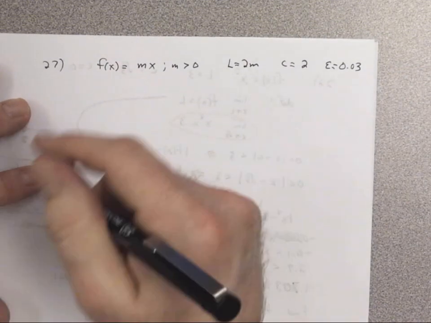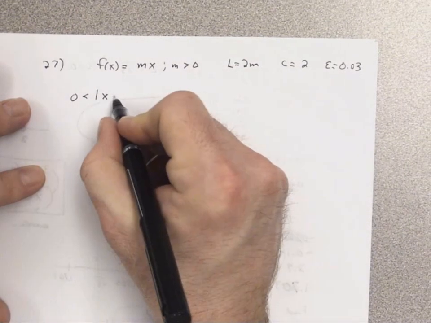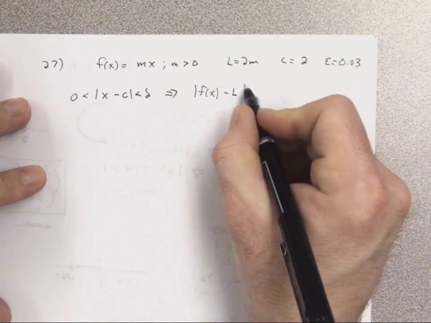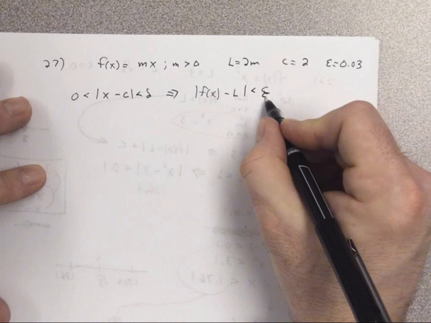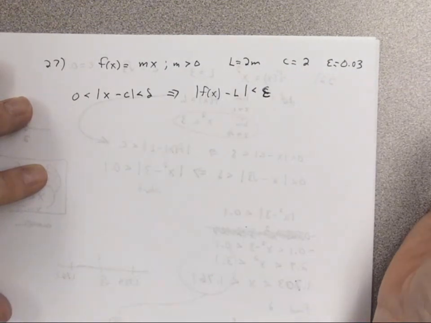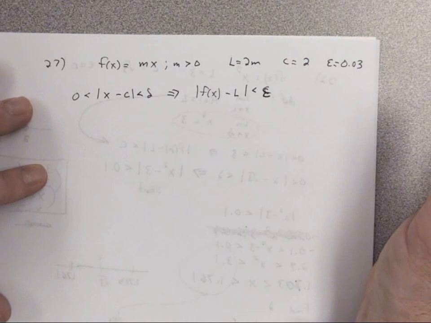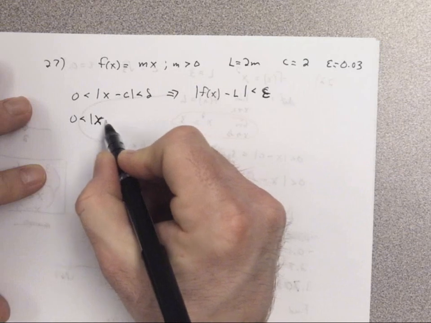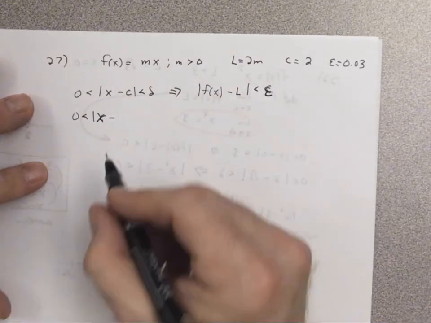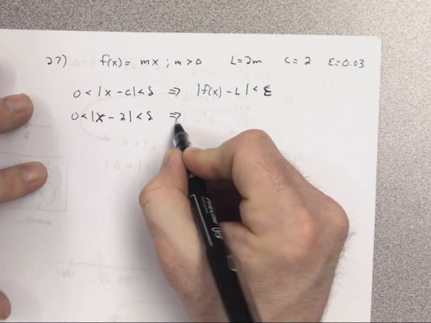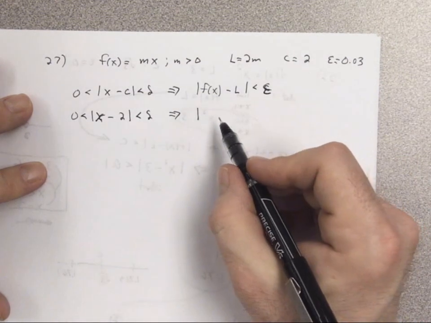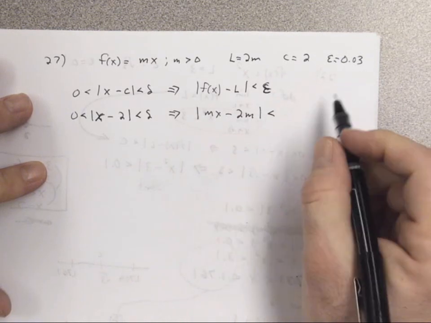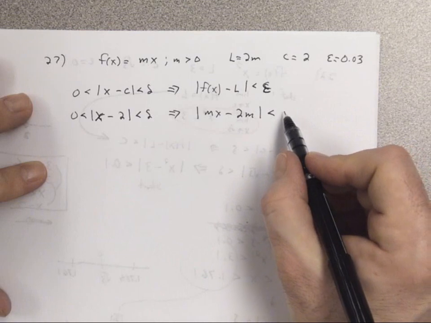So I'm going to go right to the definition. 0 is less than the absolute value of x minus c, which is less than delta, implies that the absolute value of f of x minus L is less than epsilon. But this is the thing we're using. You guys agree? So plugging everything in, 0 is less than the absolute value of x minus c, which is 2, is less than delta, implies that the absolute value of f of x, which is mx, minus L, which is 2m, is less than 0.03.